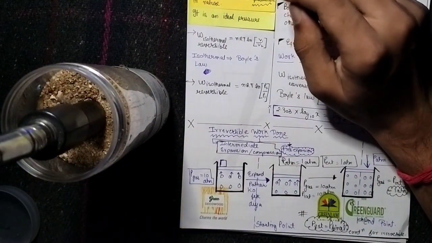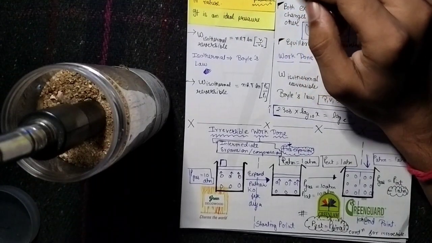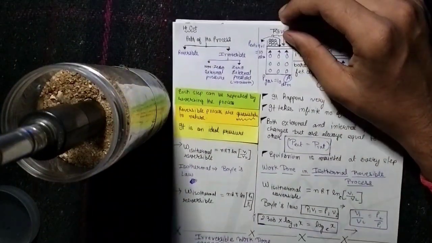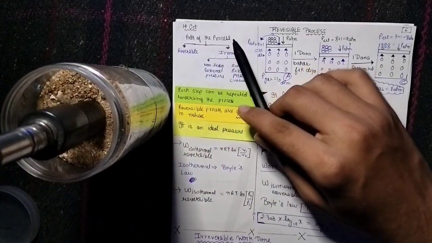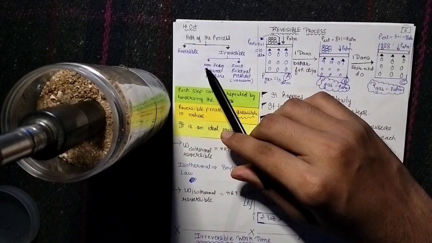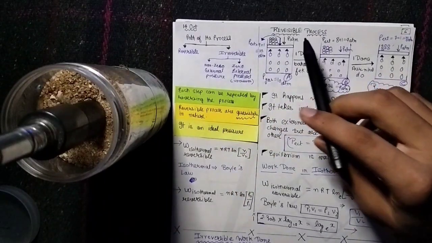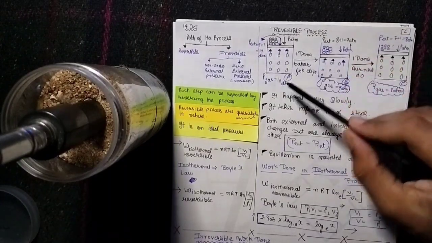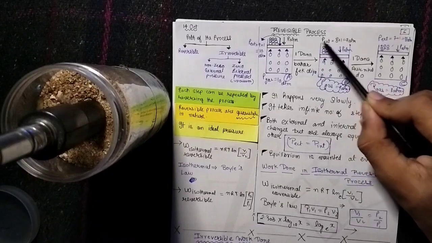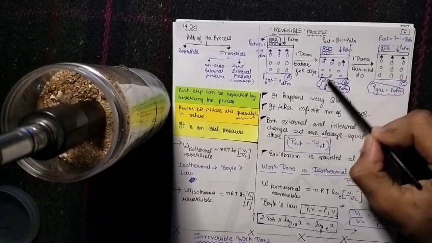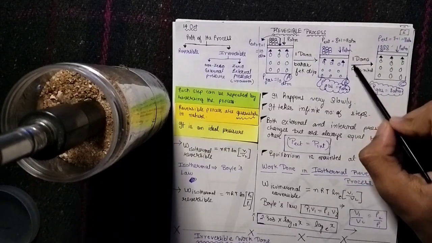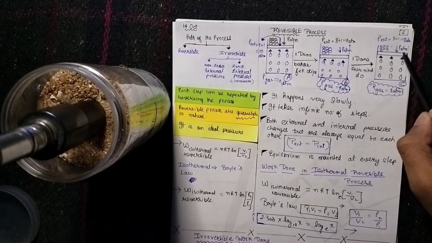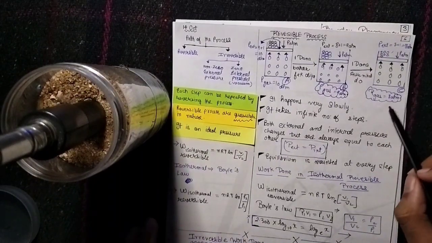Path of process: reversible or irreversible, non-zero external pressure, zero external pressure (vacuum). Condition for reversible: P external is slightly less than P gas. Reversible process: P external is 9 atm, P gas is 10 atm. Remove one more grain, P external is 8 atm, P gas is 9 atm, and so on, down to 8 atm.